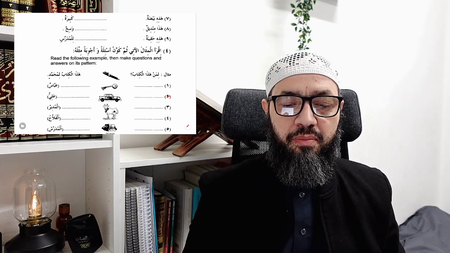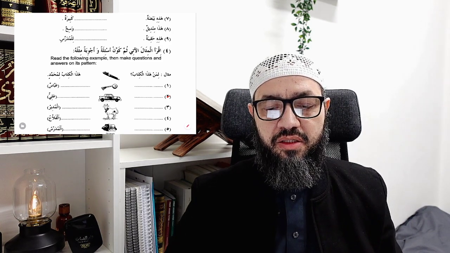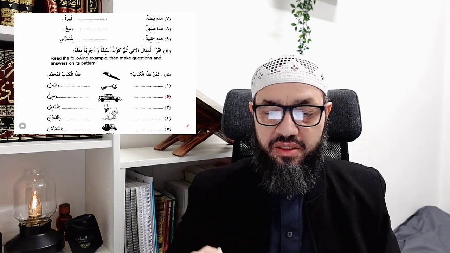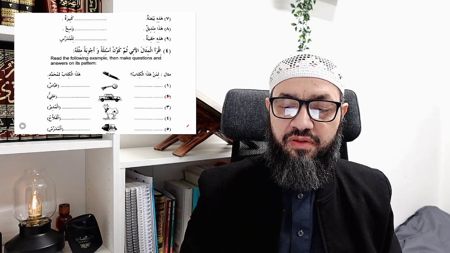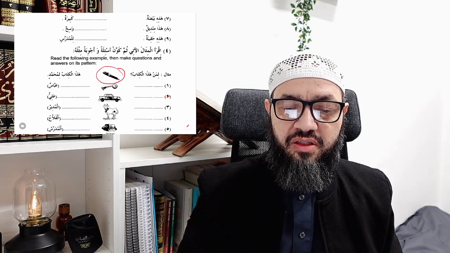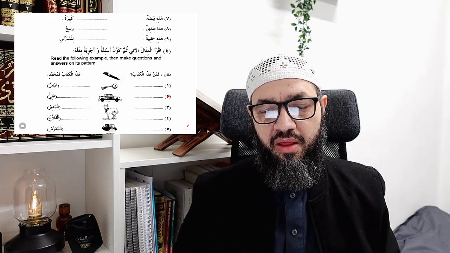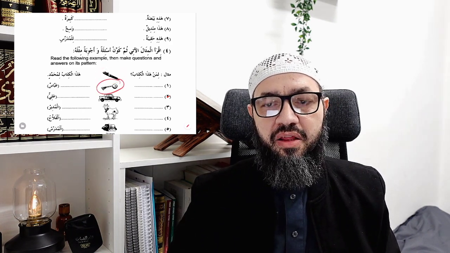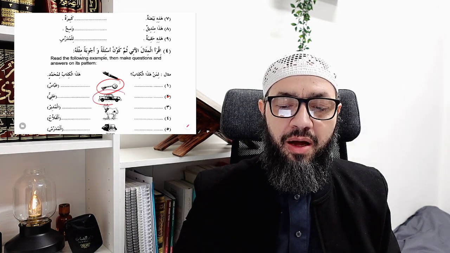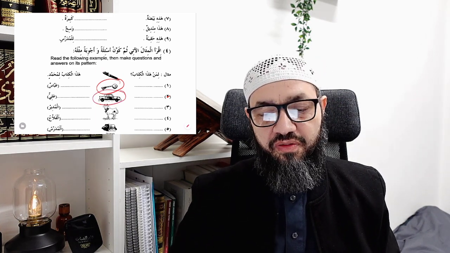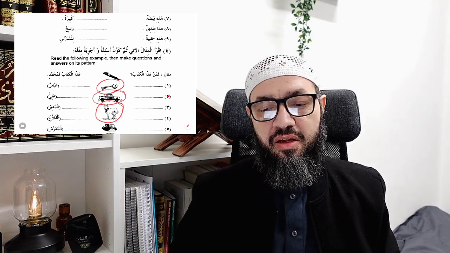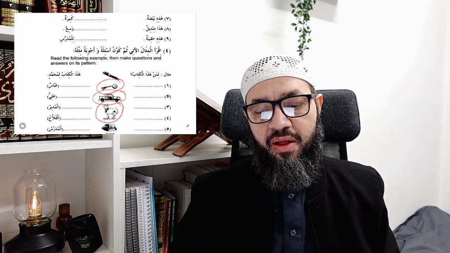This book belongs to Abbas. This is Abbas's book. Or this book is Abbas's. That's if you're speaking about a book. But here you have pictures. So I can look at that picture and say, "ma hadha," what's this? "Ma hadhihi," what's this? Because it's feminine.